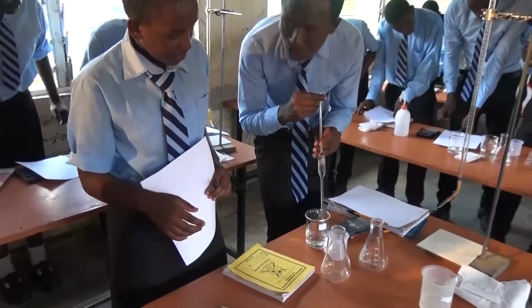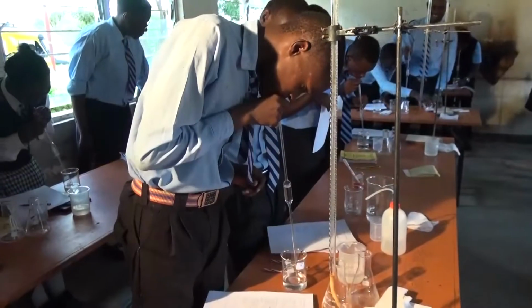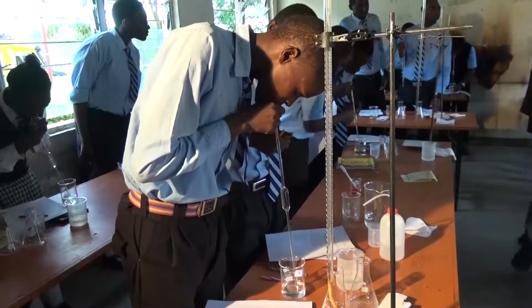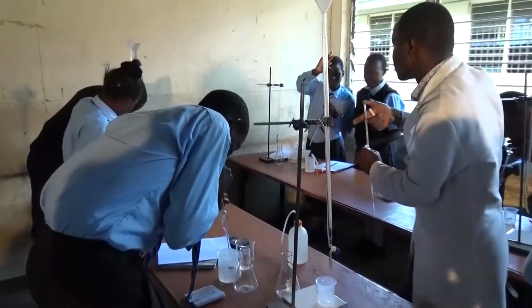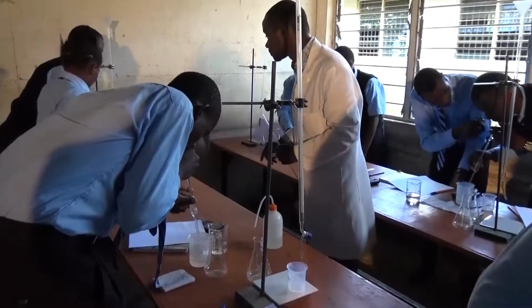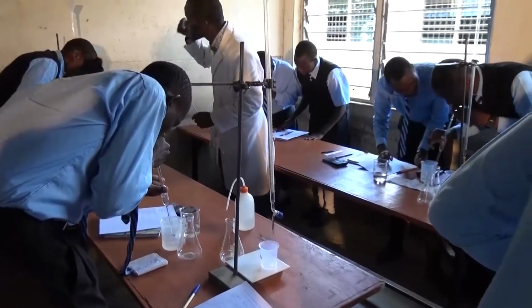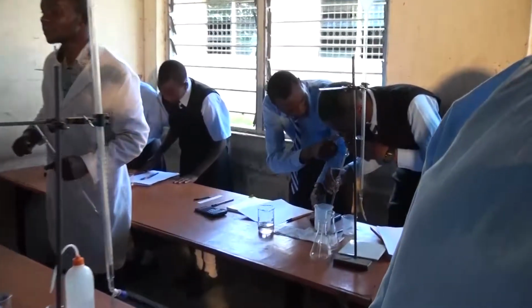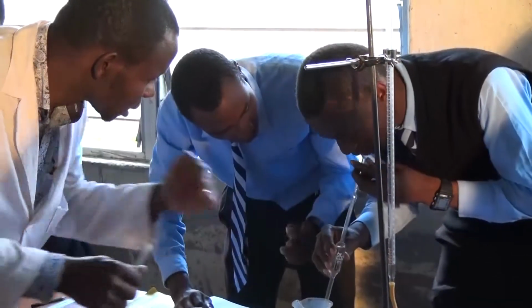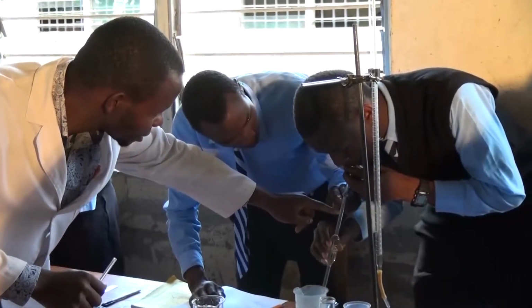Up to the mark, yes. Then you close with the finger. Pipette B. Pull up to the mark. Again. Up to the mark. Take it fast. Yes, okay.